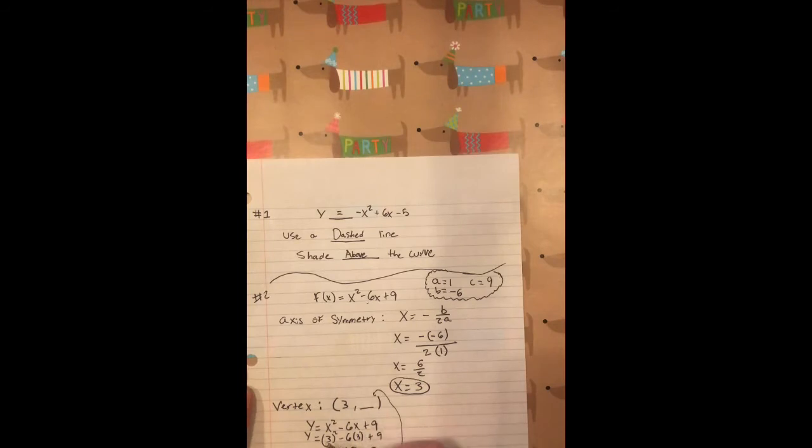Now, what is 3 squared? 9. What is negative 6 times 3? Negative 18. And then this 9 gets brought down. 9 minus 18 is negative 9. This 9 gets brought down again. Negative 9 plus 9, 0.